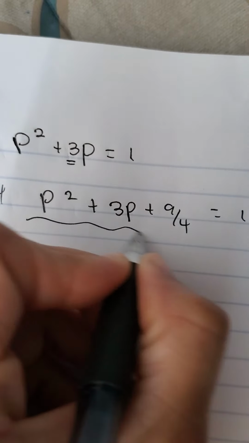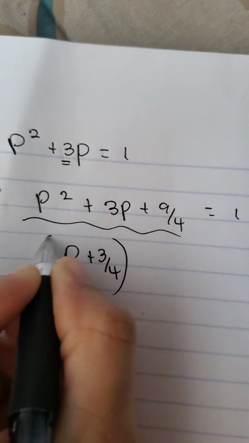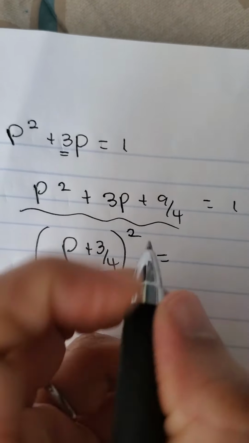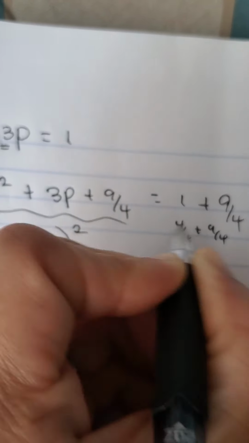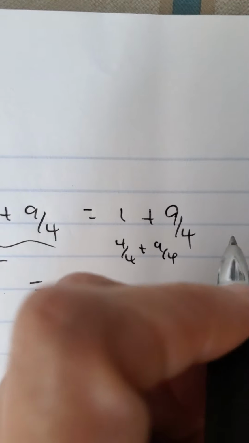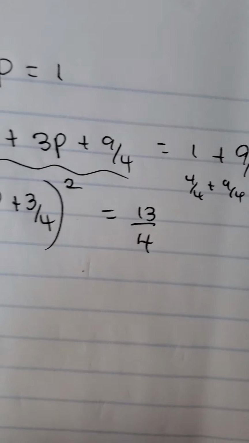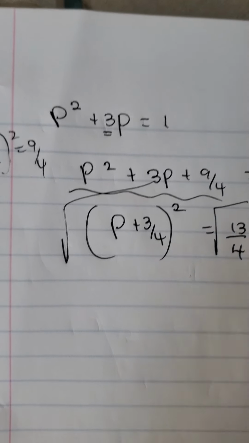And I promise you this is a perfect square. So this will be p plus 3/4 squared, right? Because remember, be able to find the square root of the last term. And if I was to evaluate this on the opposite side of the equation, I'll get 13/4.